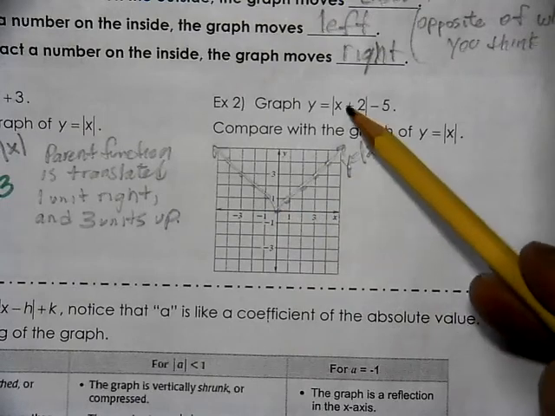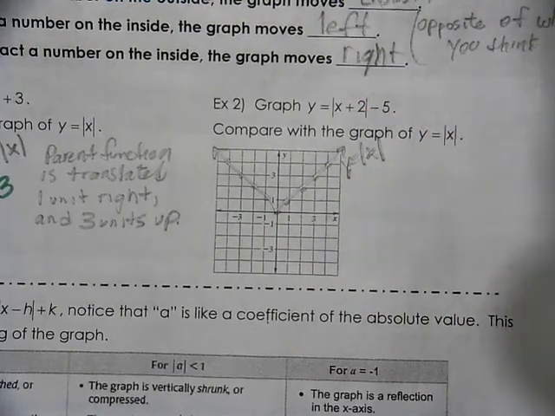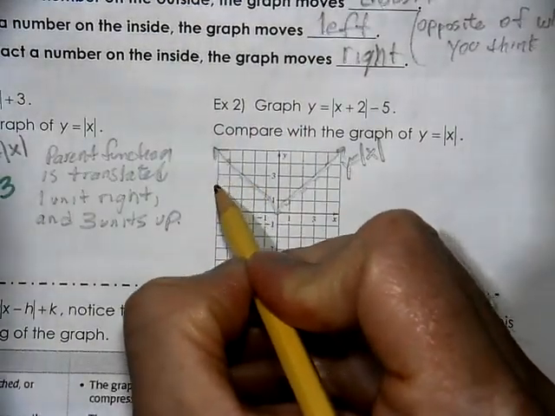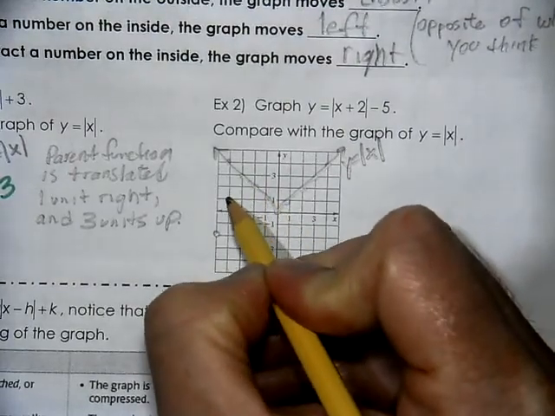Take all your points and translate them to the left 2 and down 5.